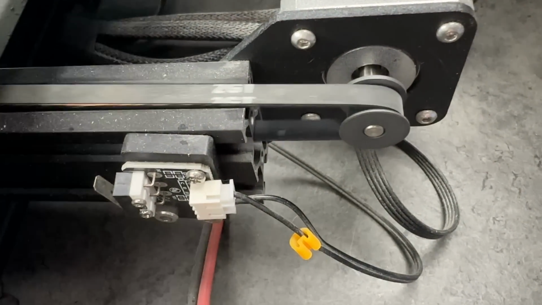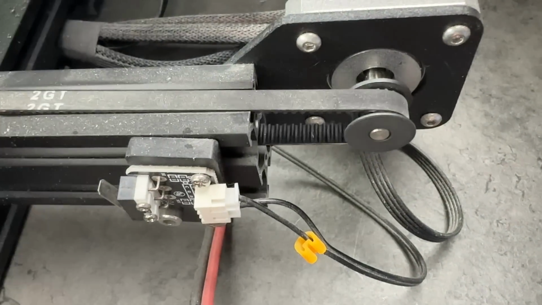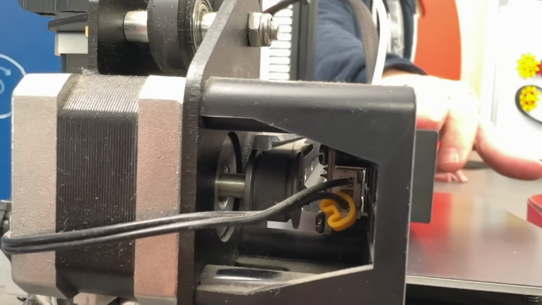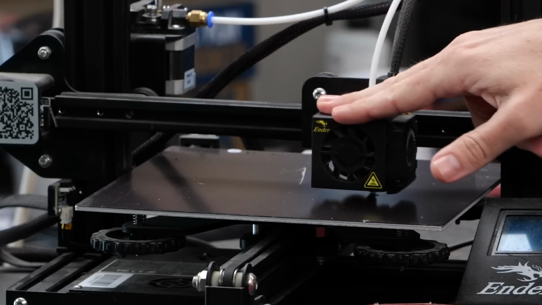So basically, as the motor turns with the little gear on it, it moves the belt, and then that moves the head back and forth, exactly where you want it to go, super precisely.